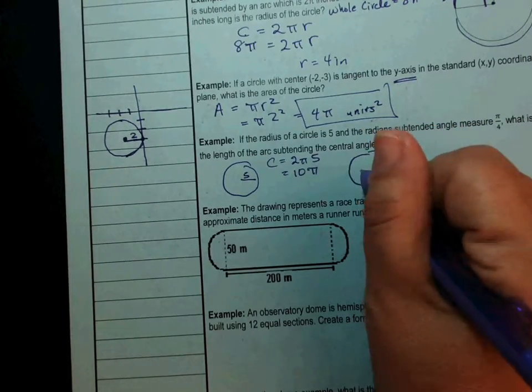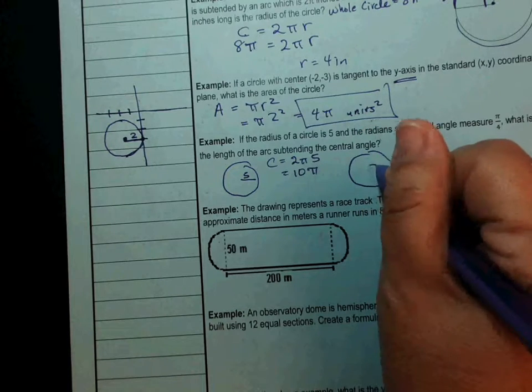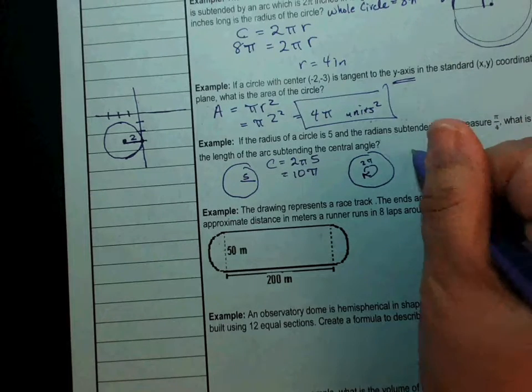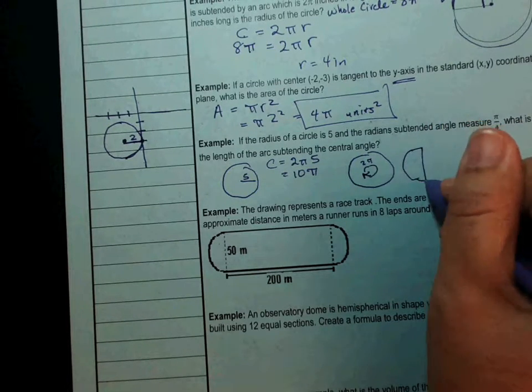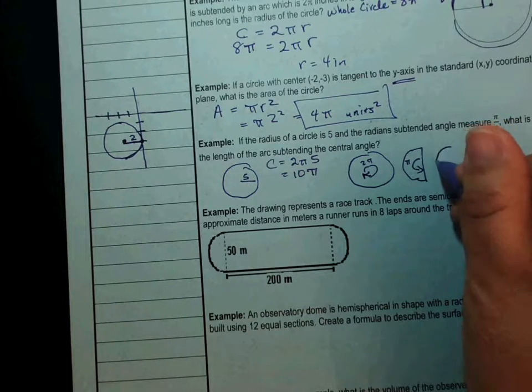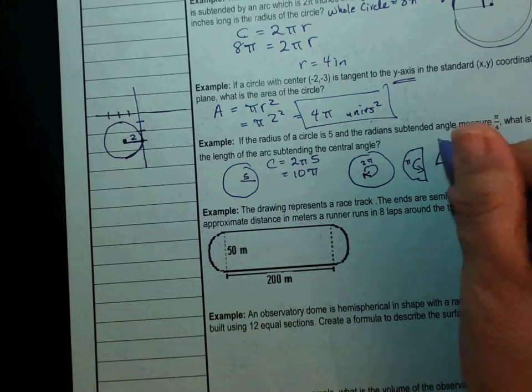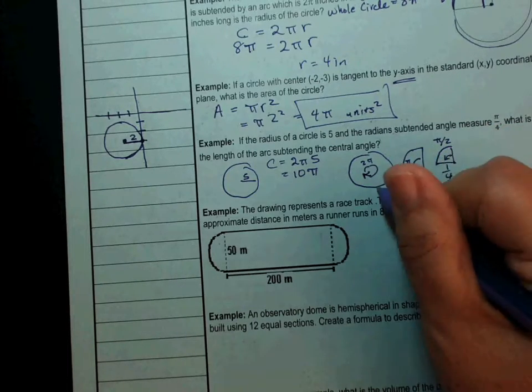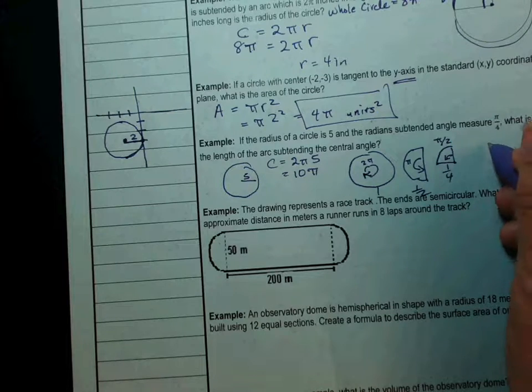Well, there's 2 pi for one whole circle, right? So all the way around is 2 pi. If I do half a circle, that's just 1 pi. If I do a quarter of a circle, that's pi over 2. Do you see that? So that's a fourth. This is a half. This is a whole. Let's try one more time.